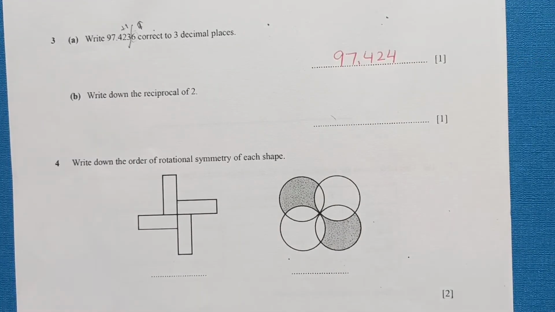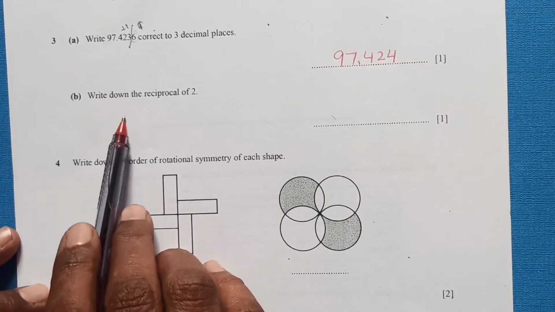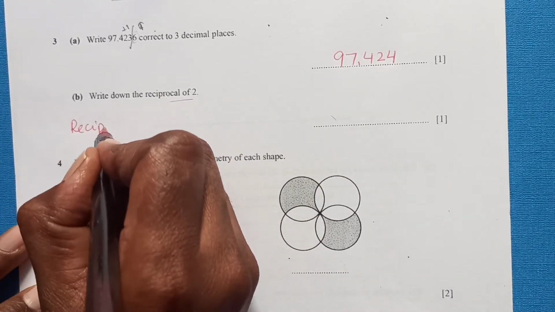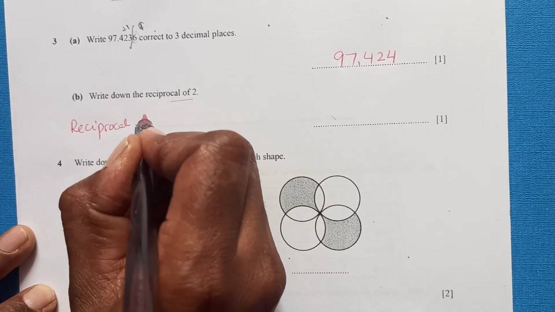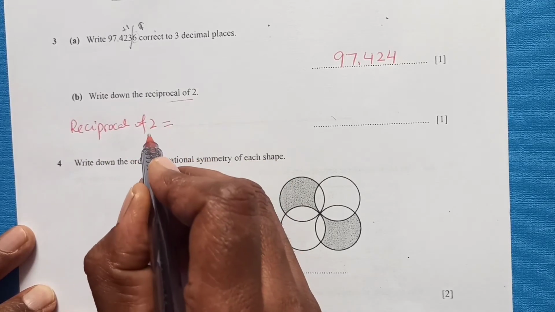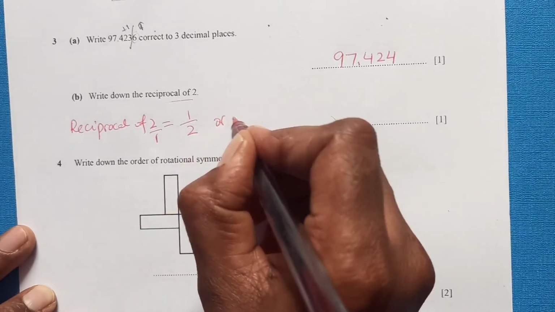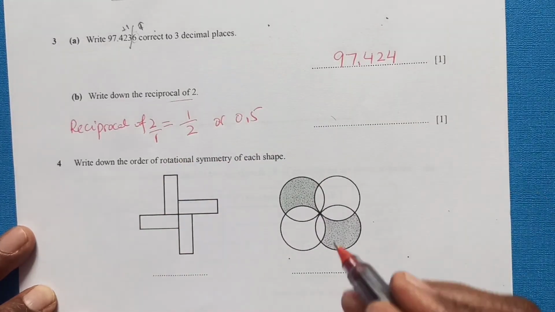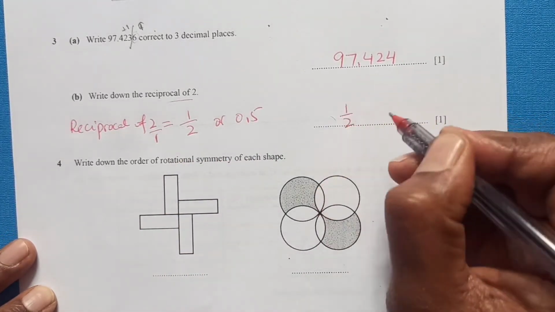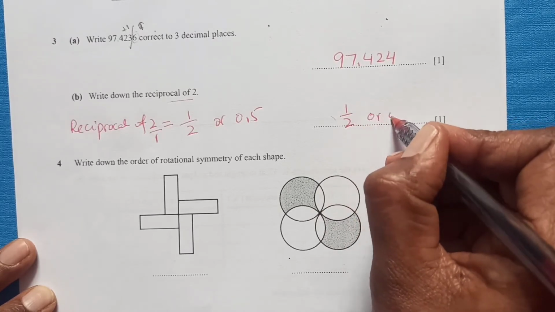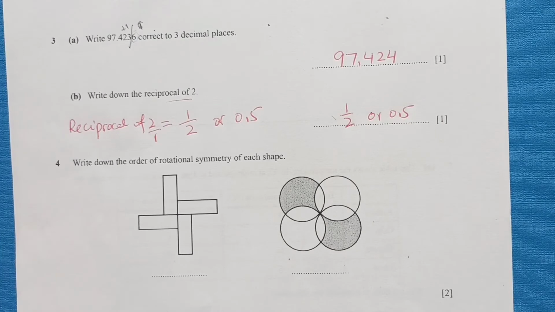That is the final answer. Now write the reciprocal of 2. The reciprocal of 2, it is 2 over 1, so the reciprocal will be 1 over 2, or we can say 0.5. So our final answer will be 1 over 2 or 0.5.